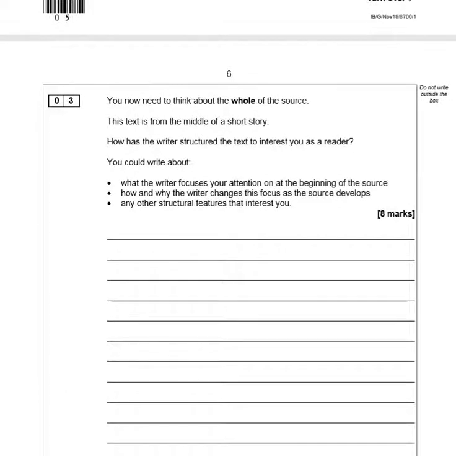Question 3. It's a structure question. Again, look for my uploads, how to answer a structure question. And it explains there exactly formulas and techniques and what we need to use in this question. It's an 8-mark question. Again, you could write about, and we have the bullet points.